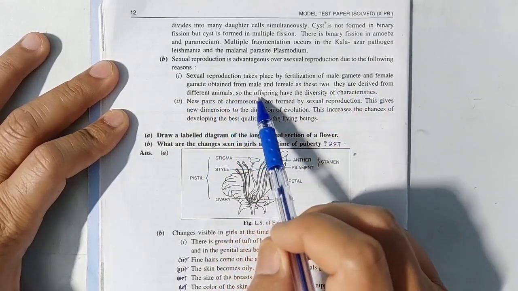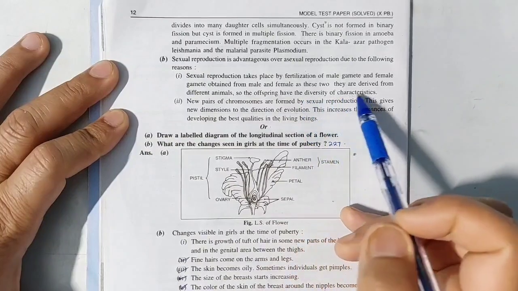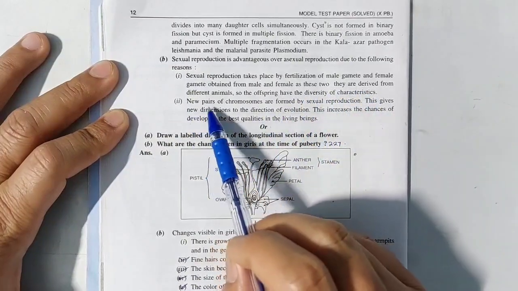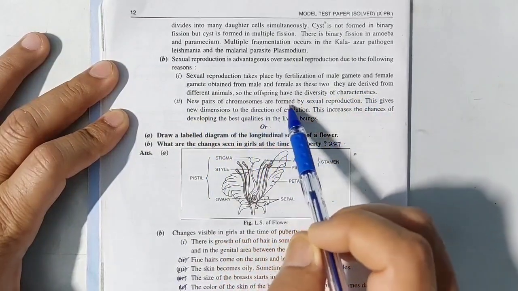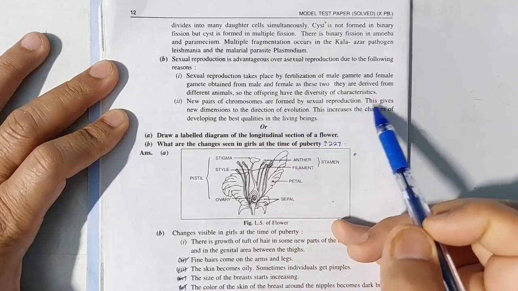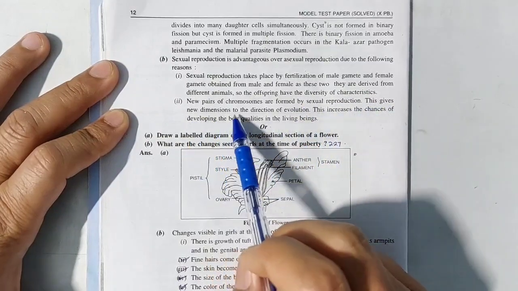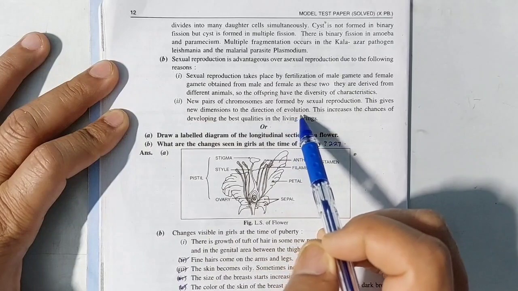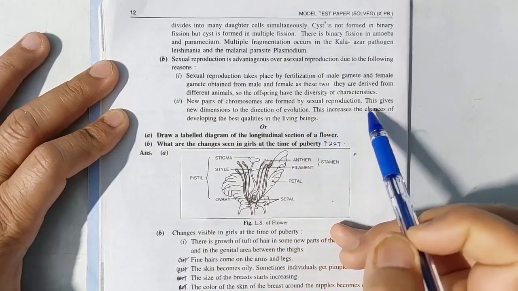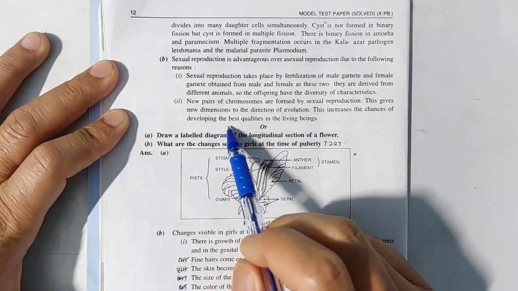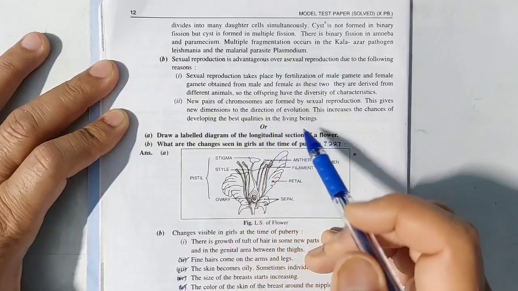So the offspring have diversity of characteristics. New pairs of chromosomes are formed by sexual reproduction. This gives new dimensions to the direction of evolution. This increases the chances of developing the best qualities in the living beings.